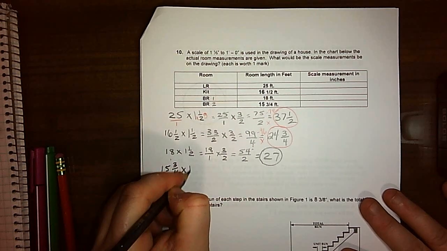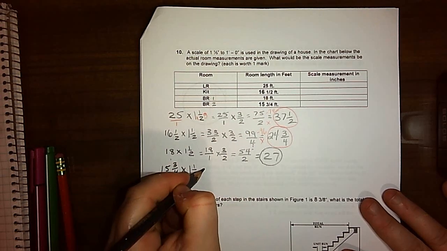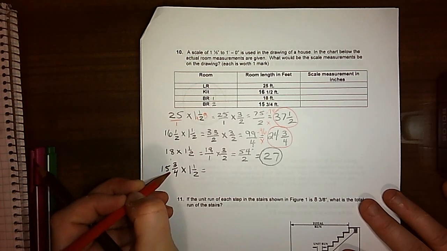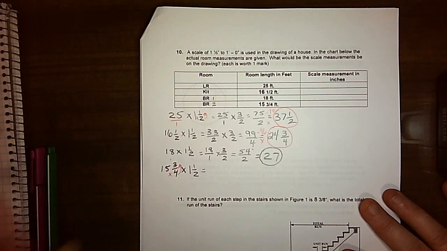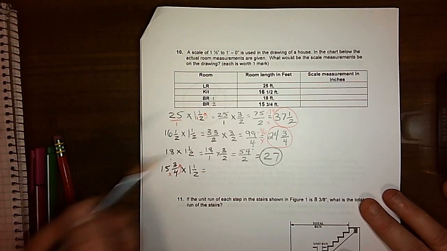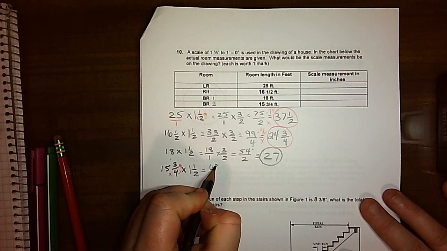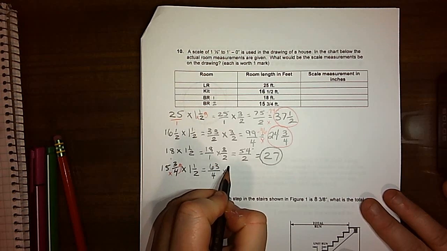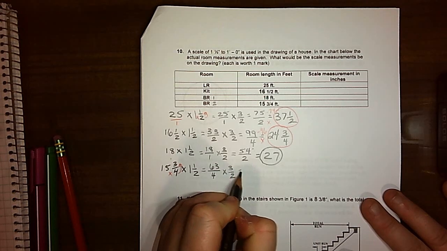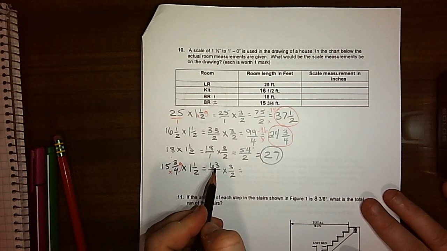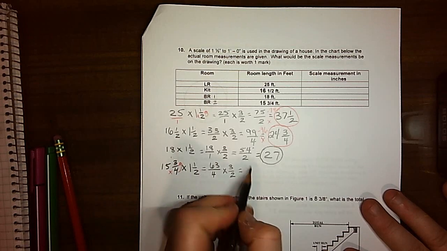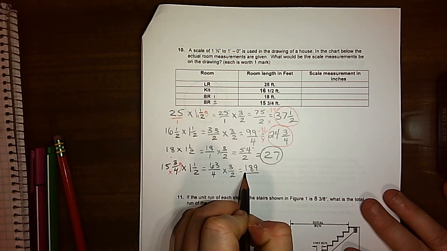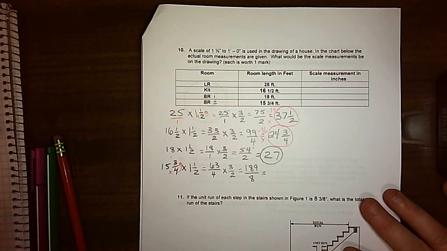Times 1 1/2. Again, turn these into our improper fractions. So this one's going to be 63 over 4 times 3/2. We're going to multiply 63 times 3 to get 189 over 8.